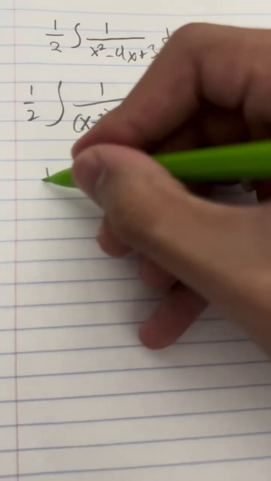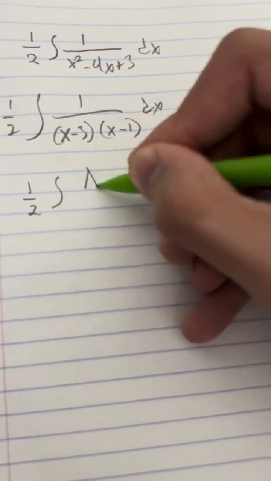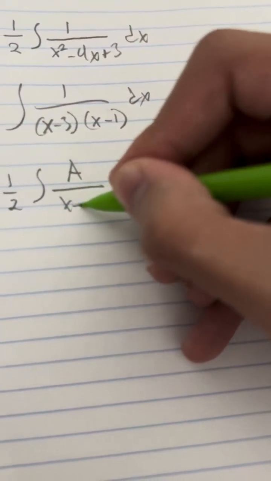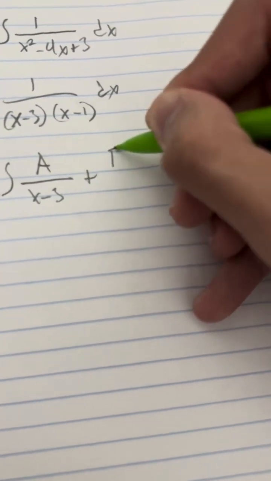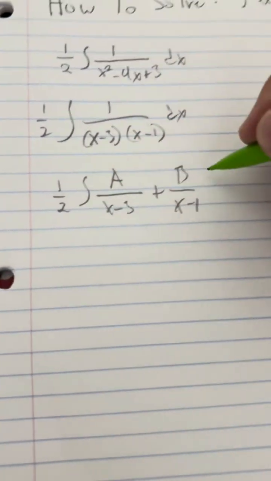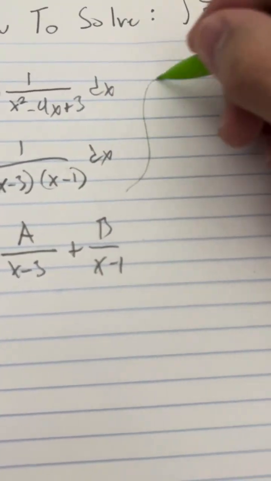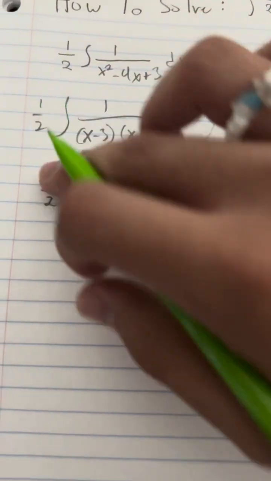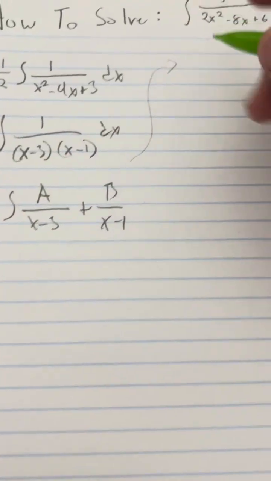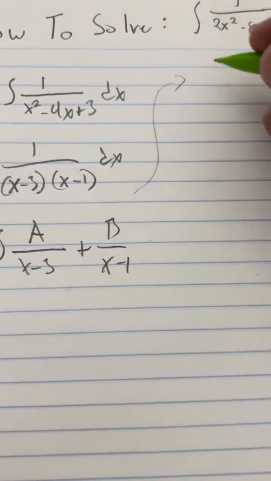And now we're going to move this over here. This is our goal. We want a over x minus 3 plus b over x minus 1. So let's actually solve for a. I'm gonna get rid of the 1/2 and the integral for now, just because I don't want to keep writing that.